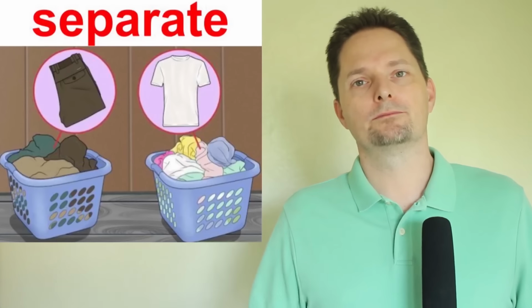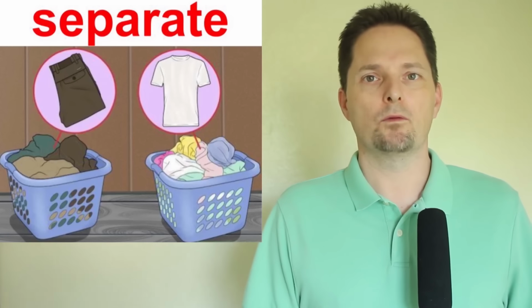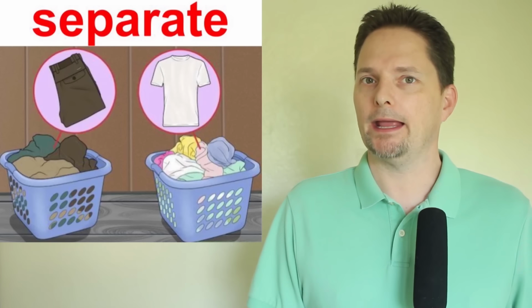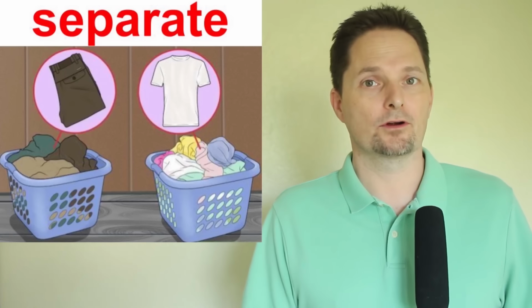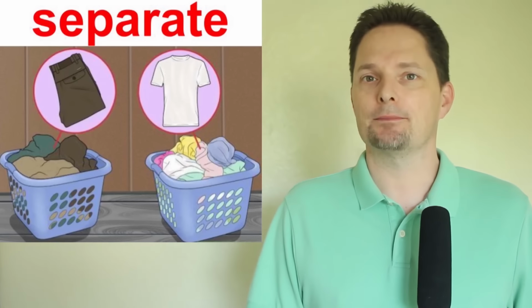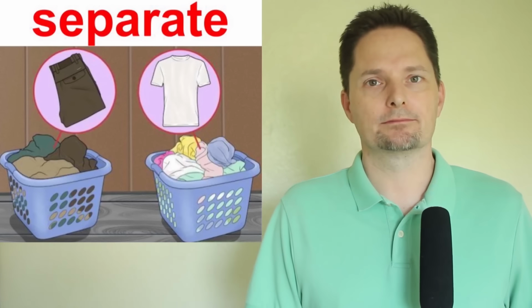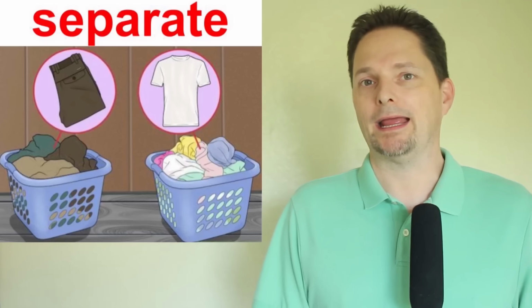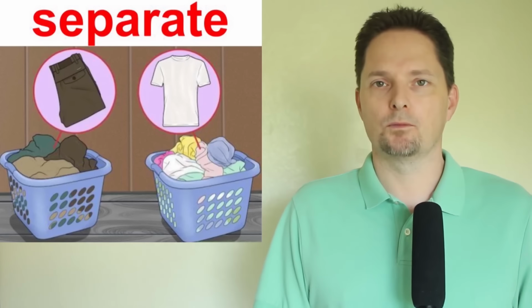Our first example, separate. We pronounce A-T-E with a long A sound, ate. Separate. When it's a verb, we pronounce it separate. Example, I need to separate my laundry. And the reason we pronounce it ate in the verb separate is because that syllable is stressed.